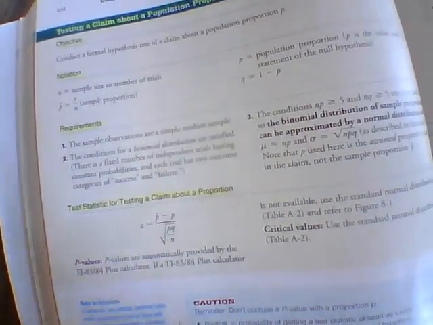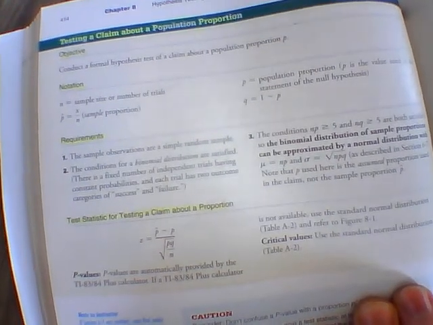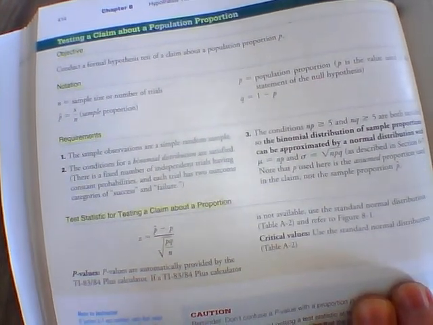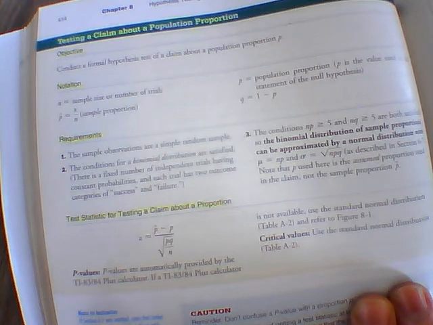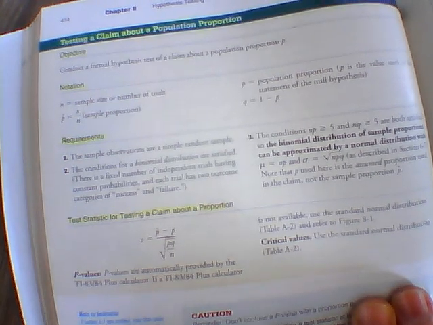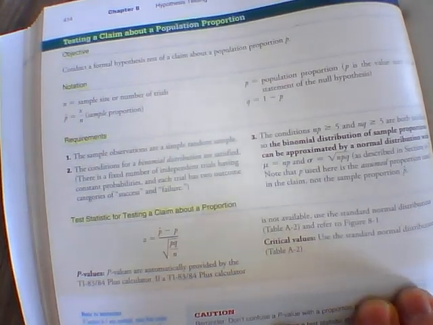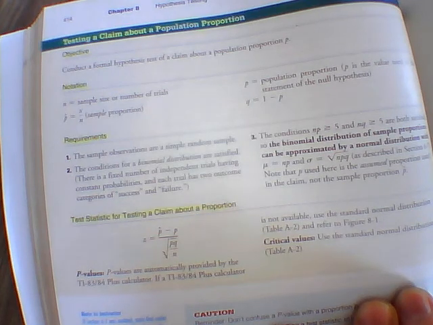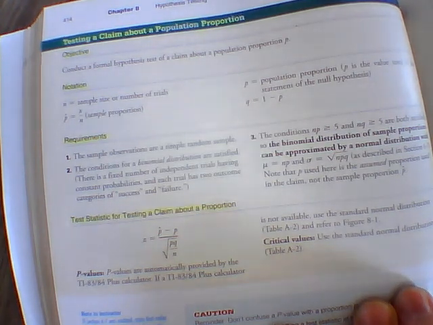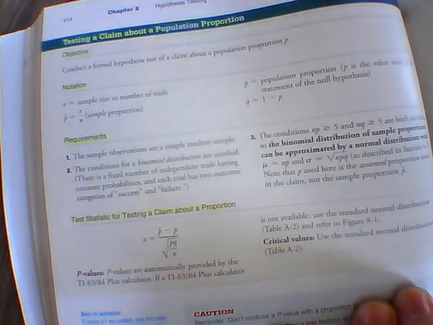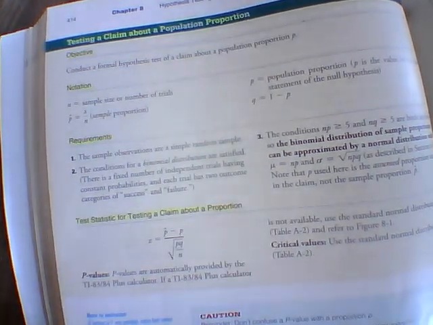Please realize we have some requirements going on here. We have to have a simple random sample. Conditions should follow a binomial distribution. Either we're falling into one category in this population or not. For instance, people greater than age 60 or not greater than age 60 would be how we could fit this in here.